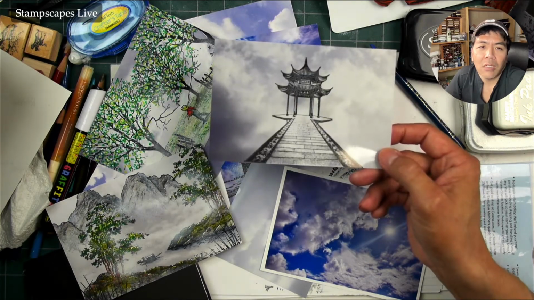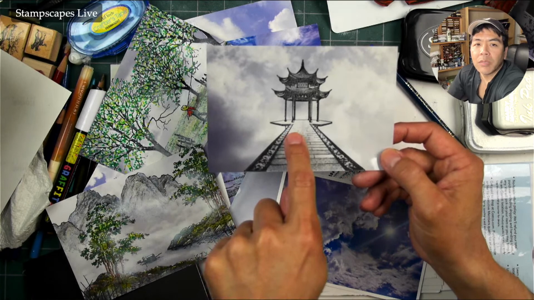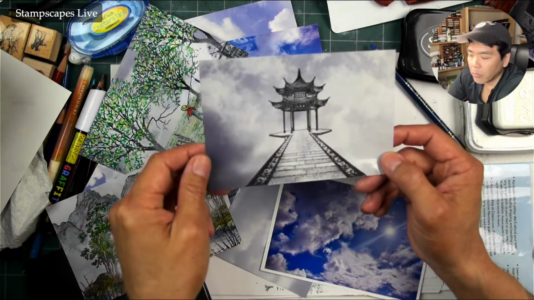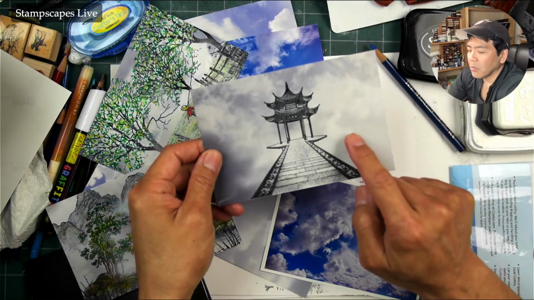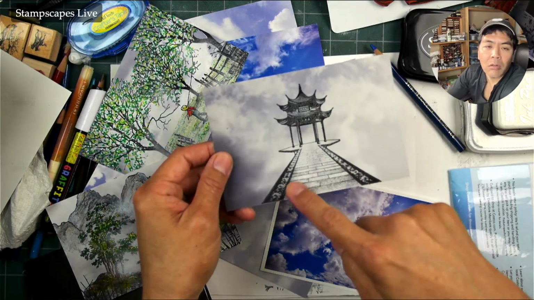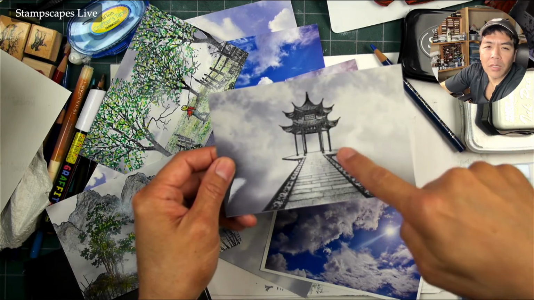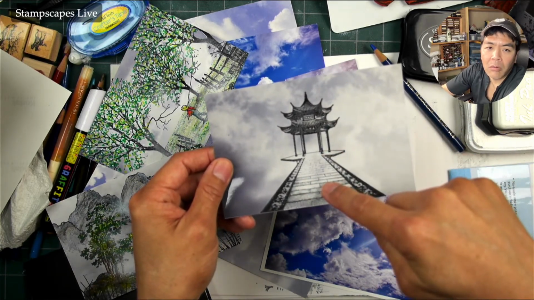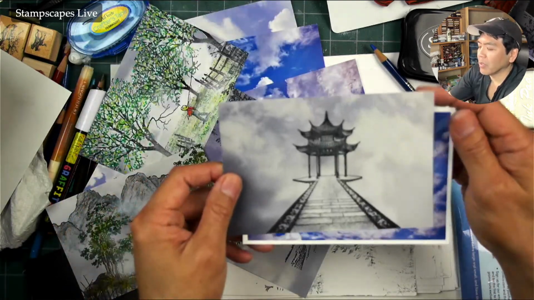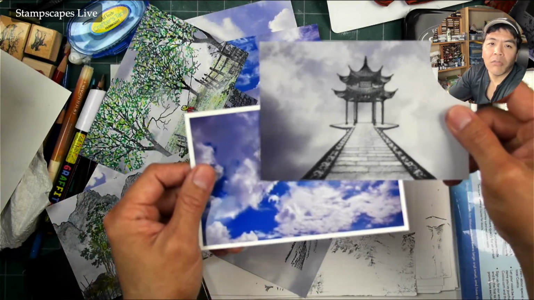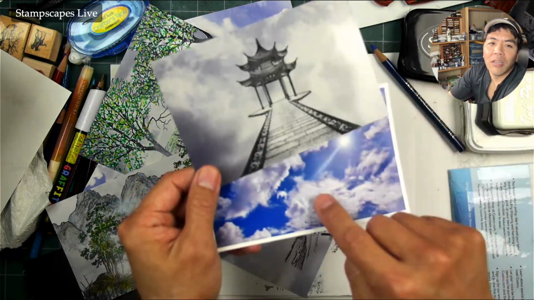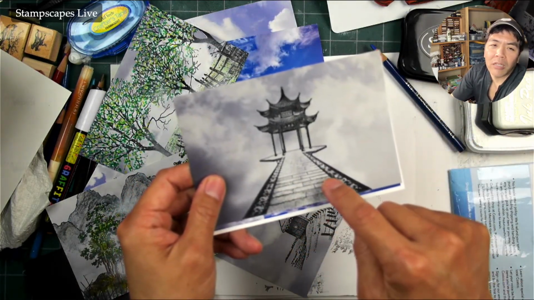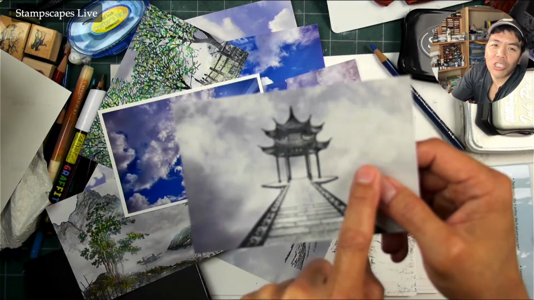So this is another one of those types of images right here, this pavilion. I haven't colored this yet, but I was able to stamp within this space, no problem. But again, in this walkway right here, if I stamp this over the top, you'd have all those clouds and that blue and the cloud textures showing right through in that area. This one, it's showing through there.